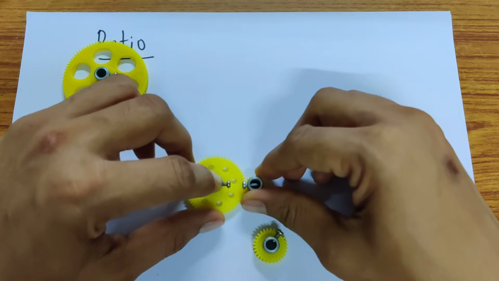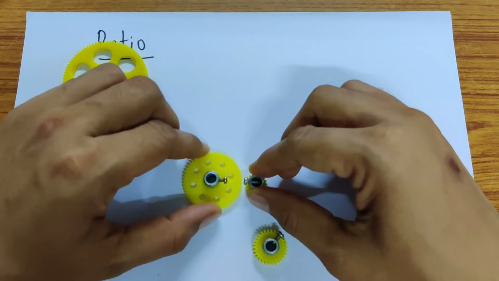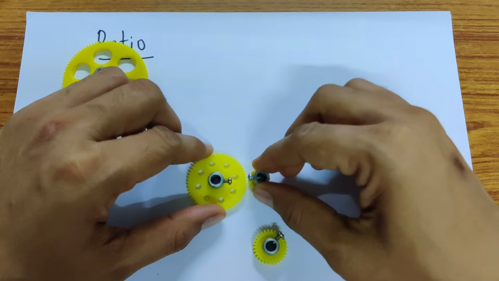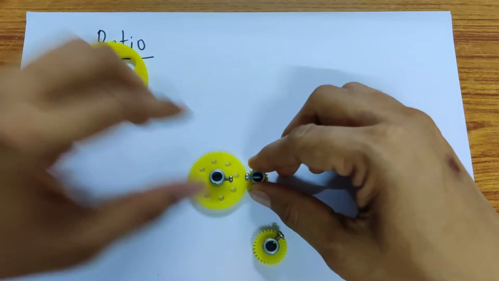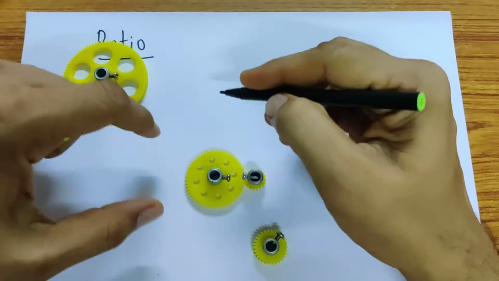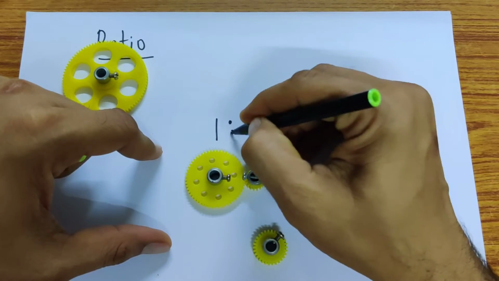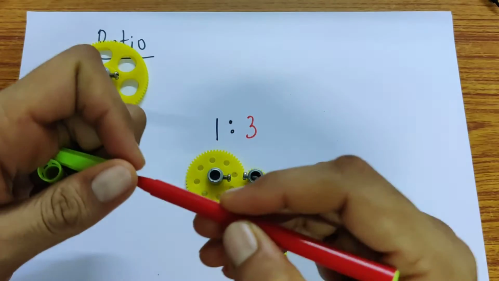And that's three revolutions. So every time the big gear rotates once, the small gear rotates 3 times. Right? So that's the ratio here. So every time this rotates once, this rotates 3 times.